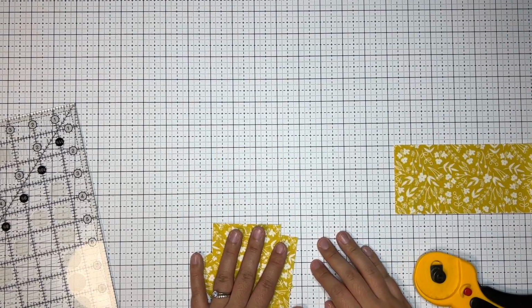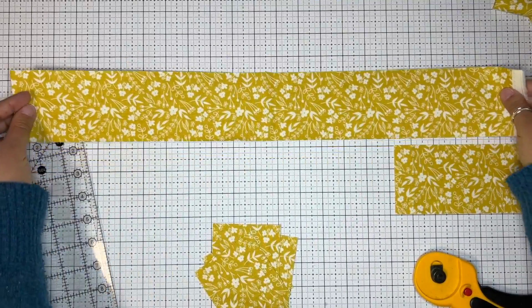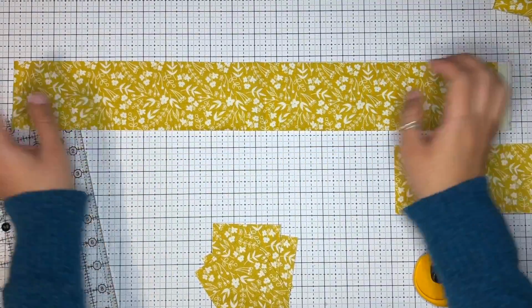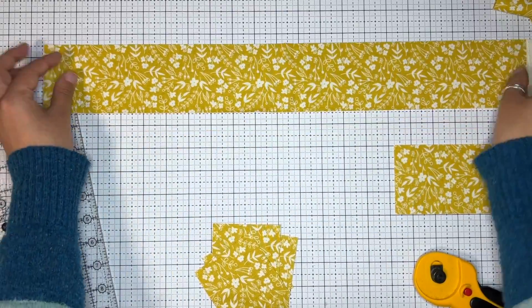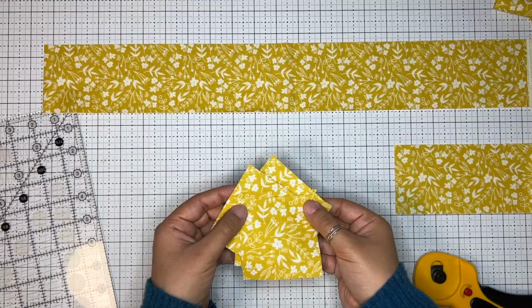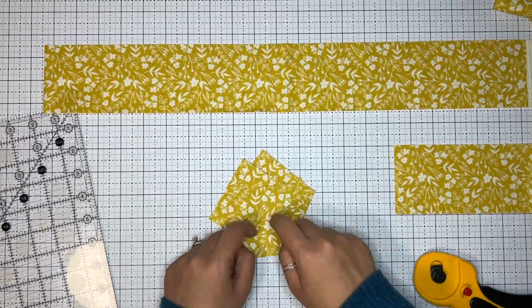So just to go over what subcut means, first you cut a strip, whatever the pattern tells you. In this case, it was 3-inch by width of fabric. And then from this strip, you cut your 3-inch squares, or subcut your 3-inch squares.